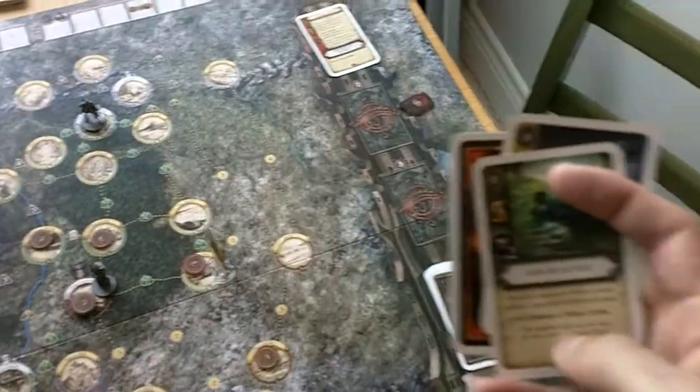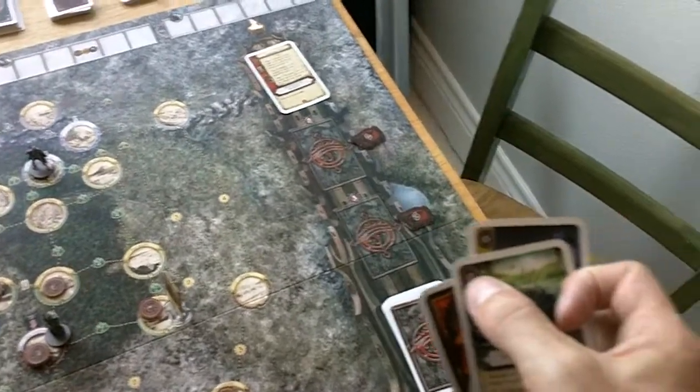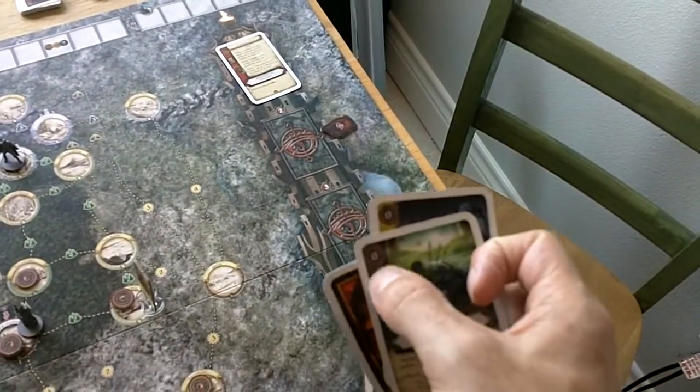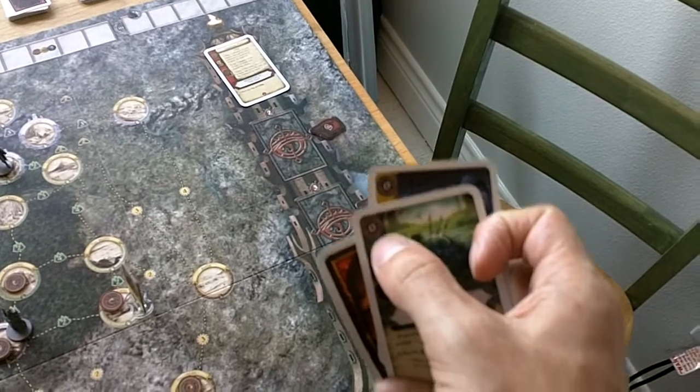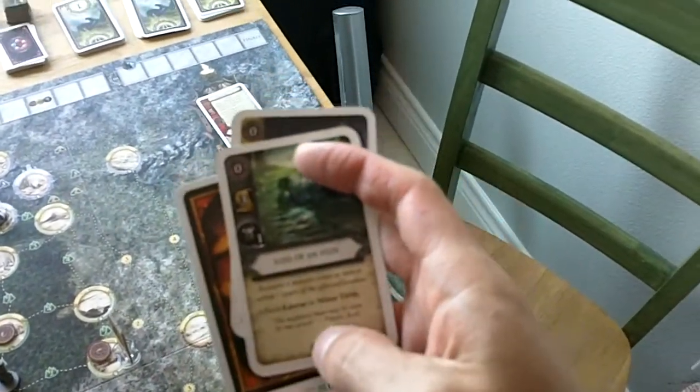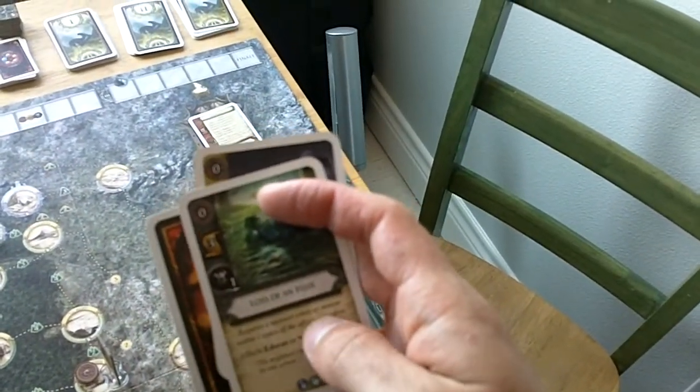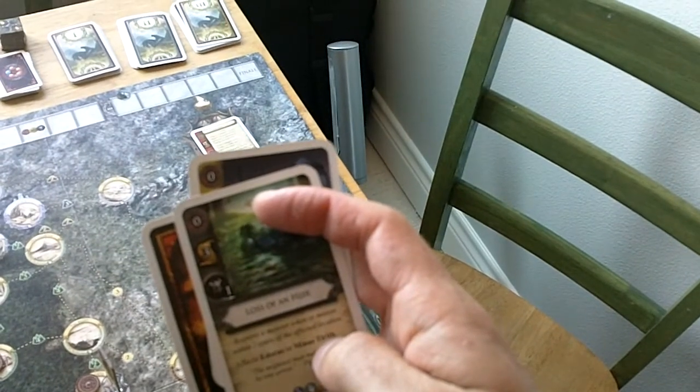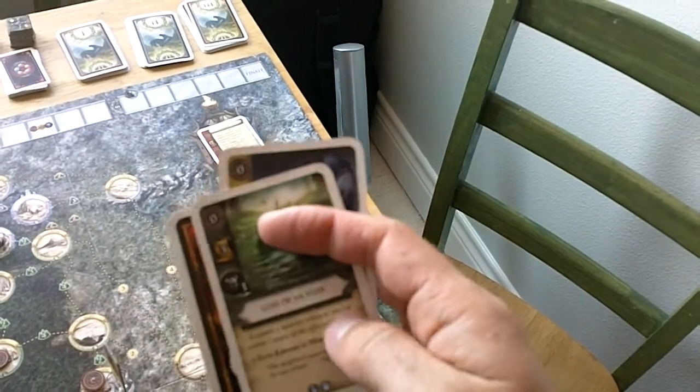In order to play a plot card, first of all he has to have a number of influence in the influence pool equal to the number at the top of the card. Let's see if it will focus. Looks like it's not going to. And he must meet any requirements on the card itself. This one says it requires a monster token or minion within 1 space of the affected location.